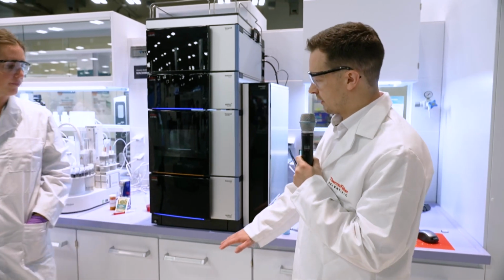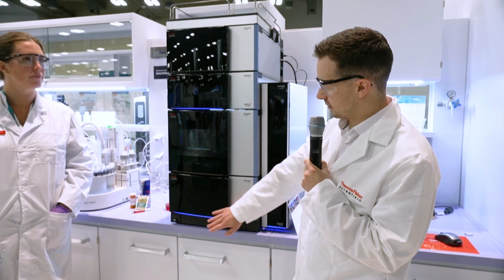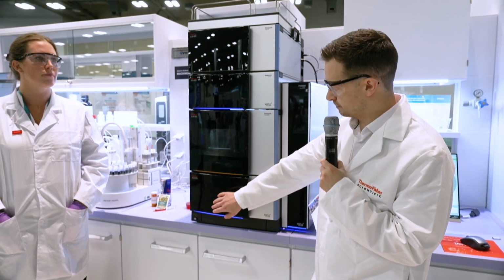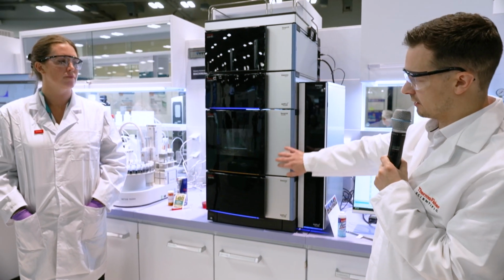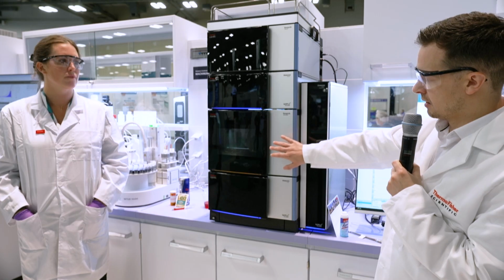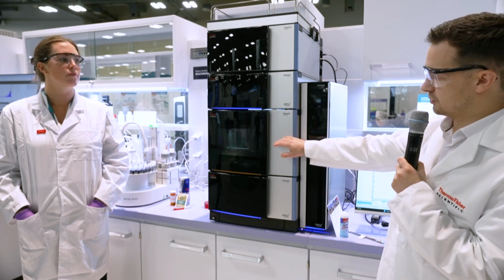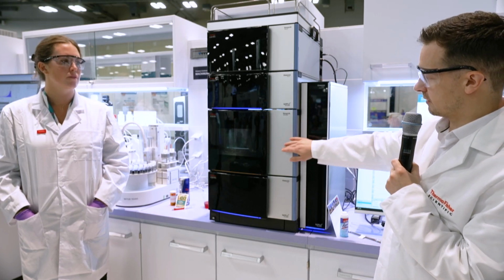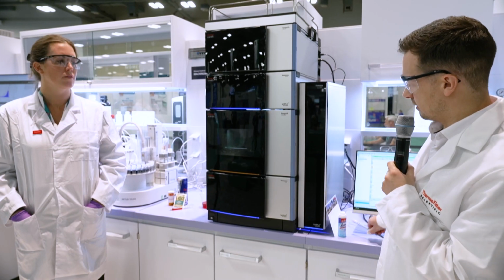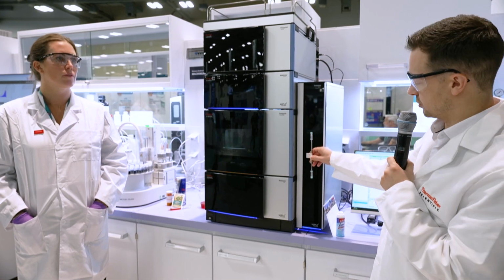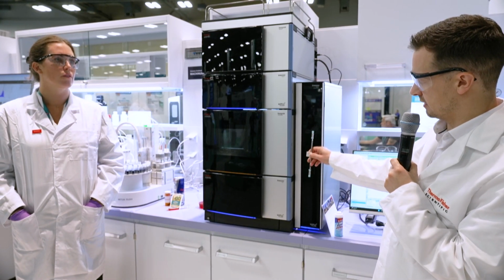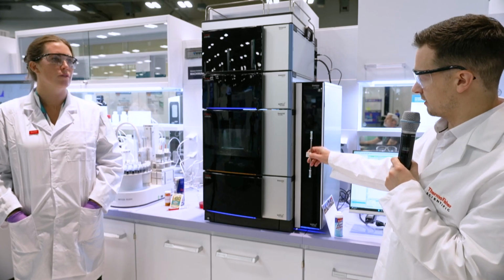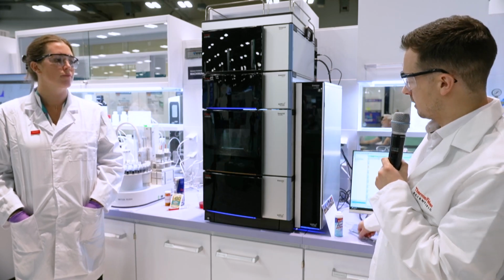Now, the way the system works is that we have the pump at the bottom, pumping mobile phase up to the autosampler. The autosampler is then going to inject and deliver the sample into the flow stream. That will then pass on to the separation column, and this will separate the different constituents of the sample out.